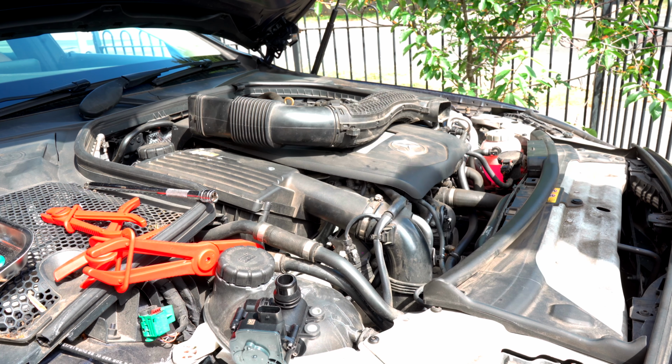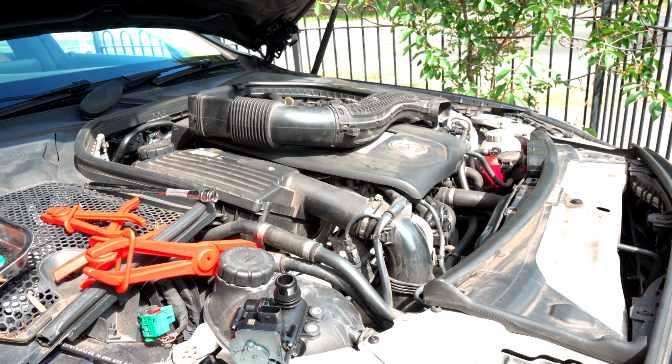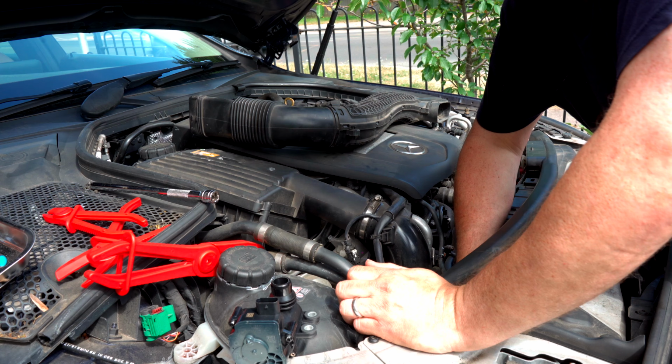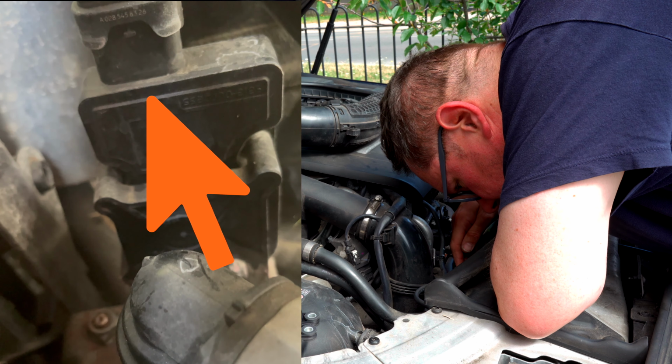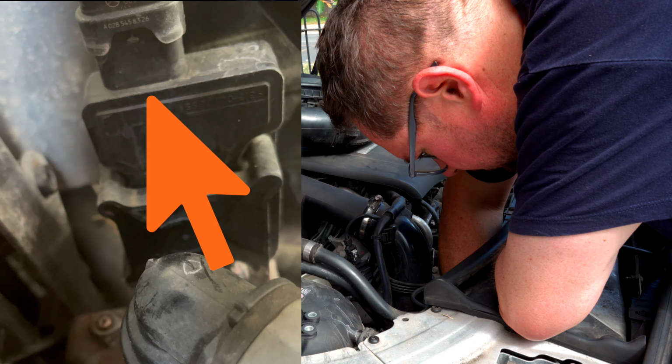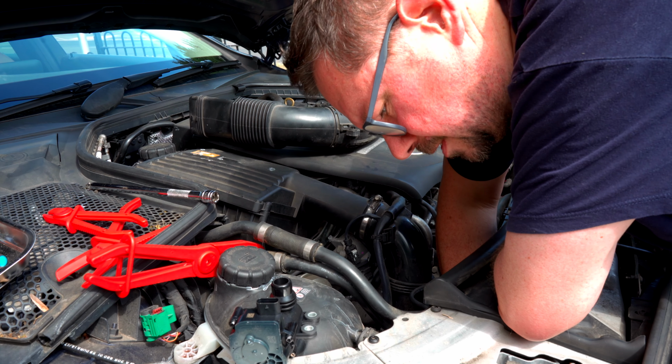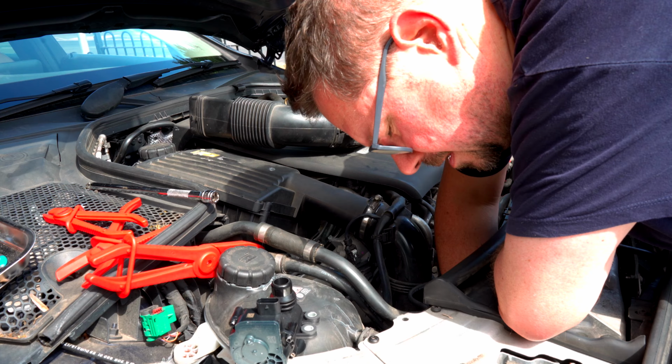And make sure the electric's turned off on the car. So I've just undone the plug at the top. So I'm feeling for those clips that I showed you at the back. There's one.